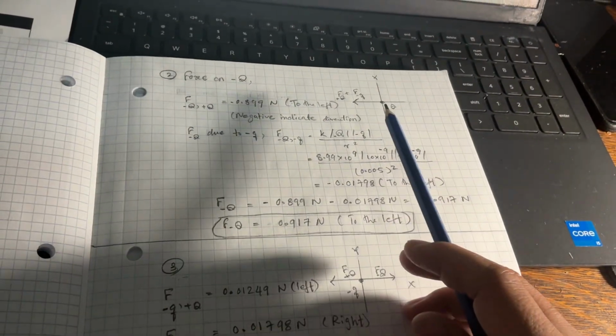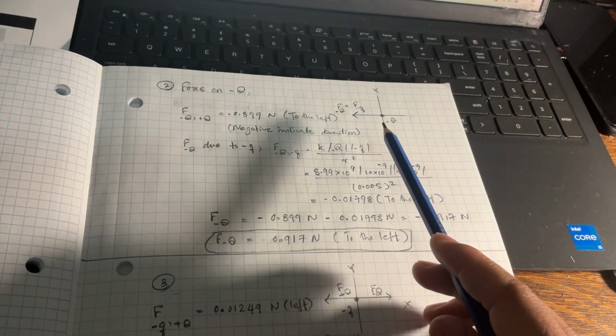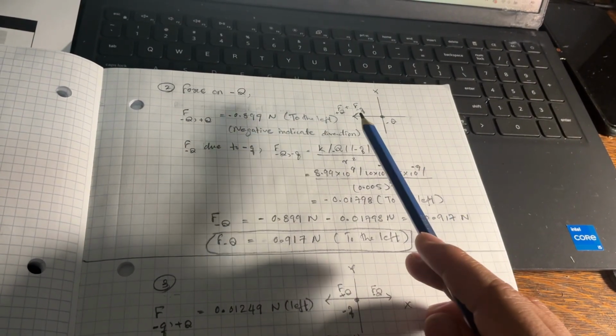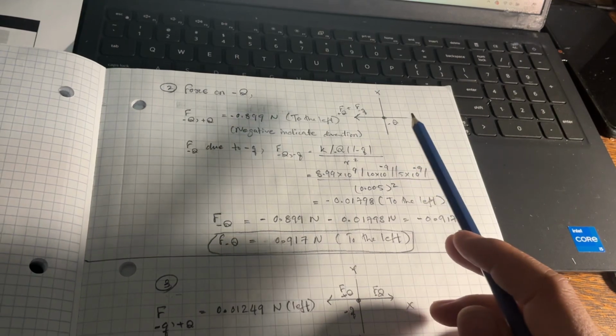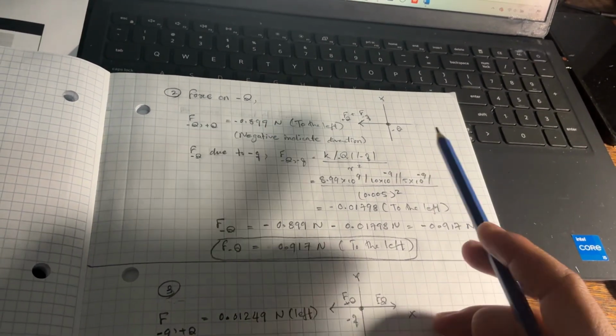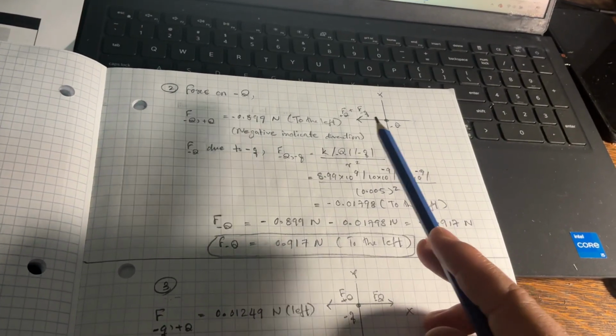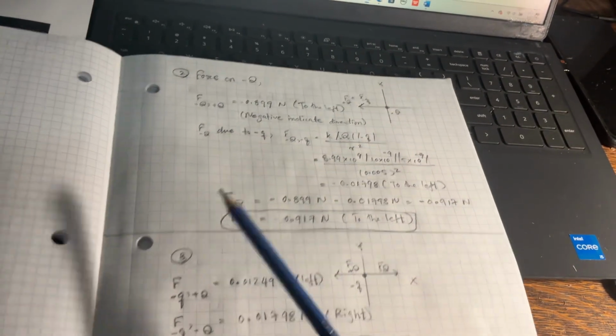This is the free body diagram. Since negative q and negative small q have the same sign, the same charges, they're going to repel each other, and the direction is going to go to the left.